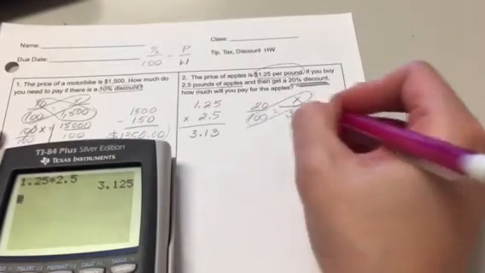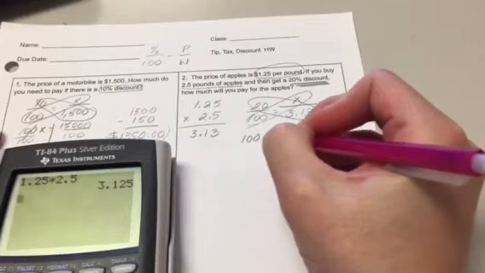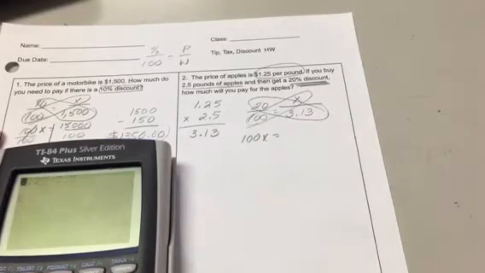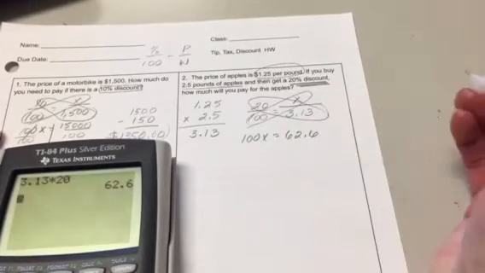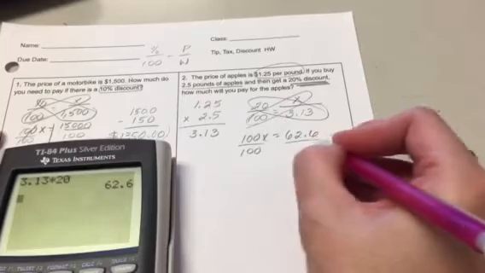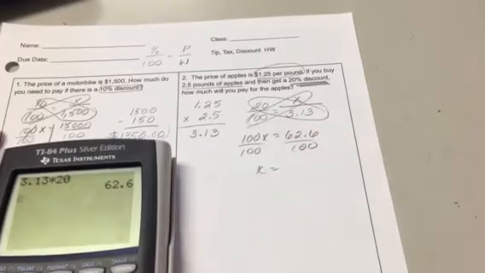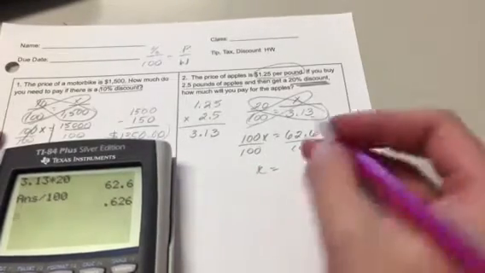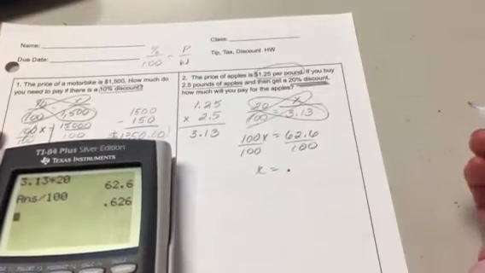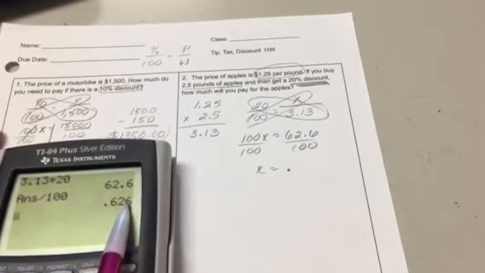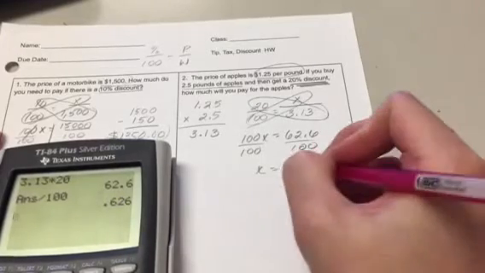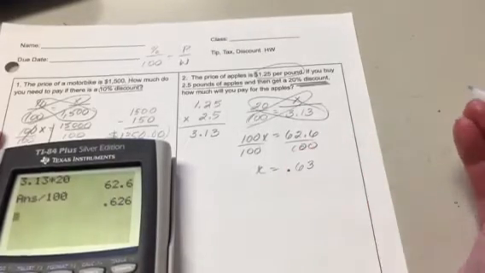You do that by cross multiplying. We get 100x, and then I would type in $3.13 times 20. You get 62.6. Divide by 100 on both sides. And since we're talking money again, we have 62 cents. However, that 6 is going to tell you to round it up to 63 cents.